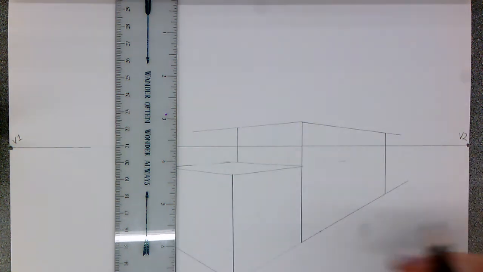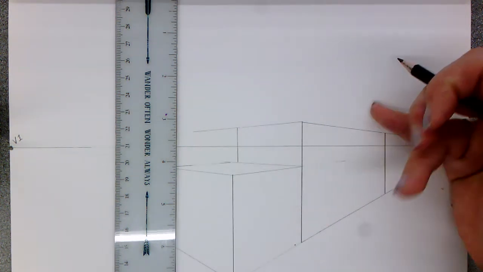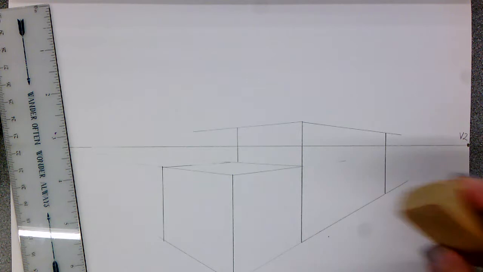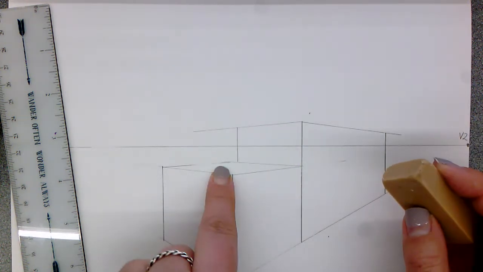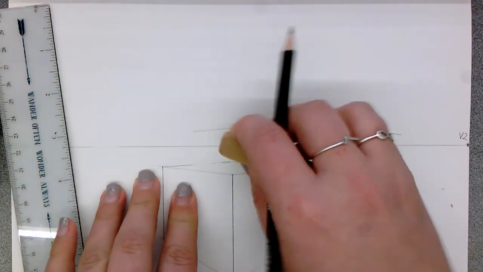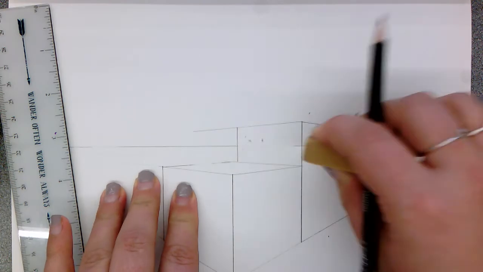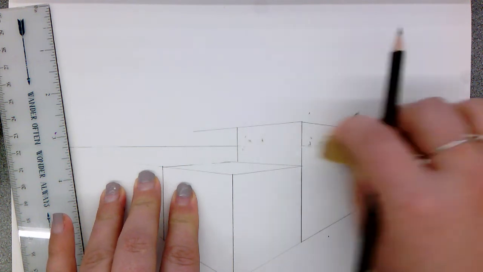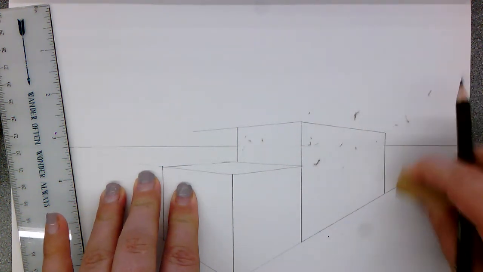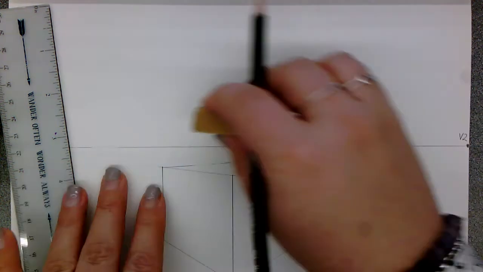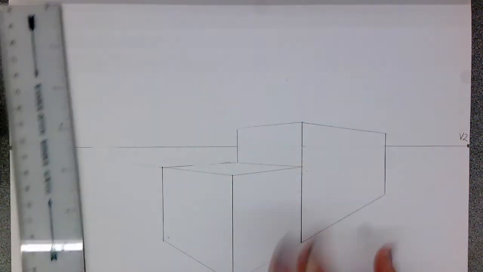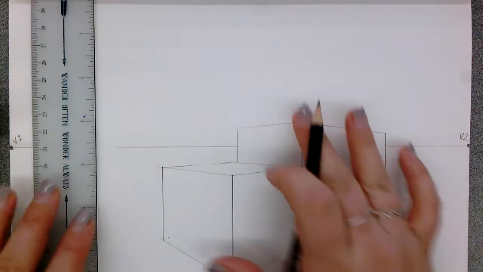Because the top of my building is above the horizon line, I'm not seeing the top. So I'm not going to draw the top like I did here. You'll only see the top of the building if it's below the horizon line. So I can erase the horizon line inside the building and these extra lines. So I'm starting to create kind of a city block here.